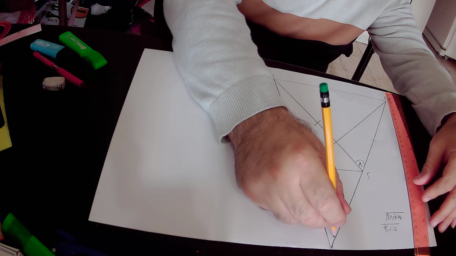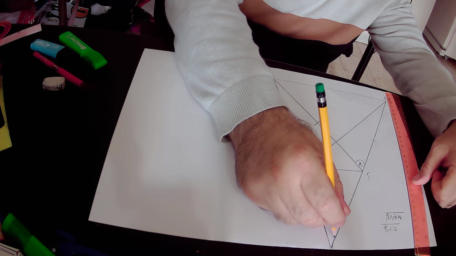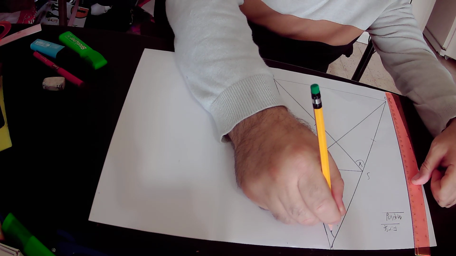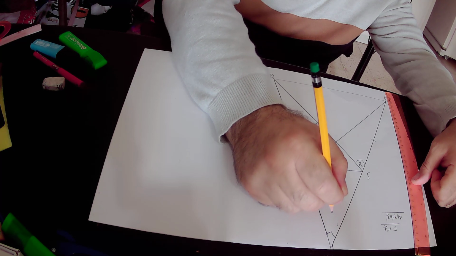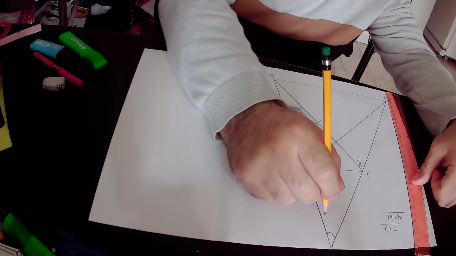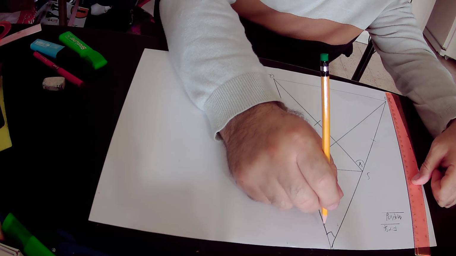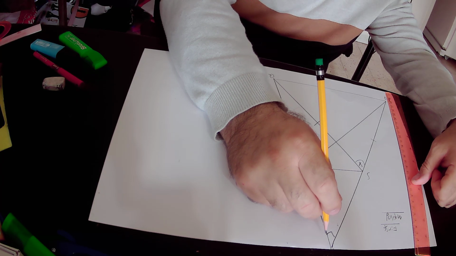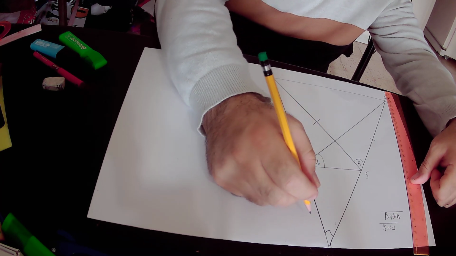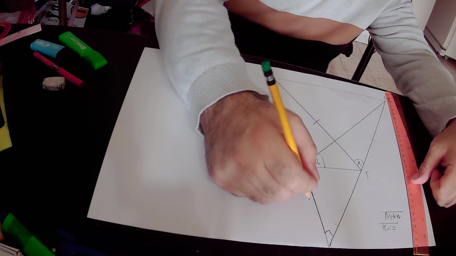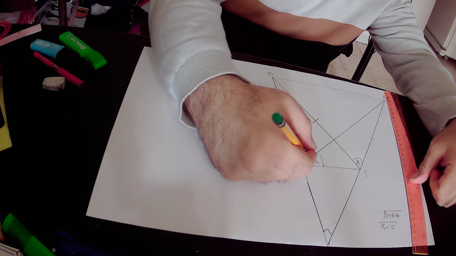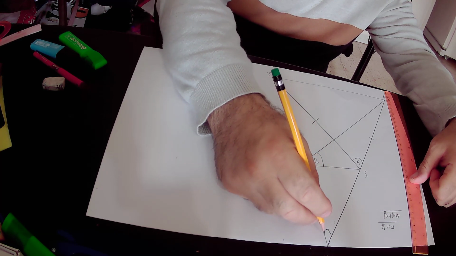So actually this angle equals 90 degrees, and we will define the touching point between the extended QR and the perpendicular as point N.